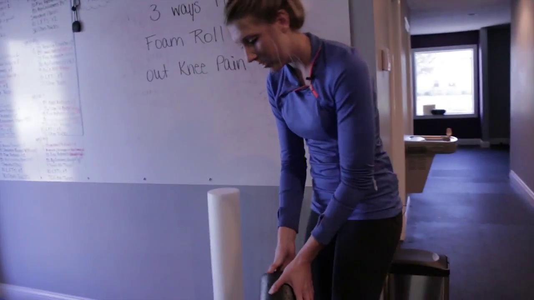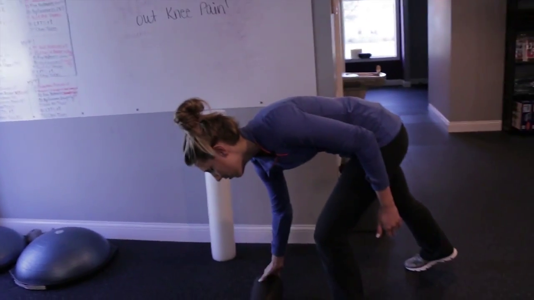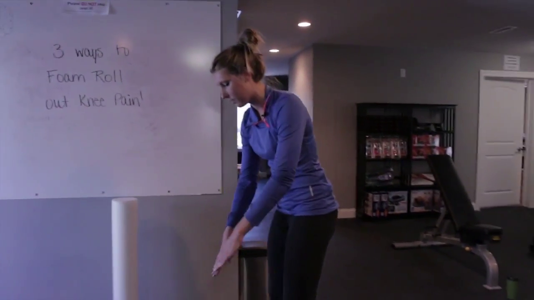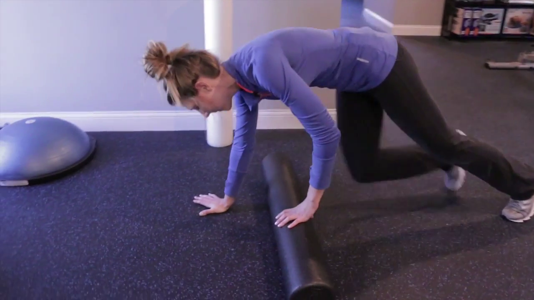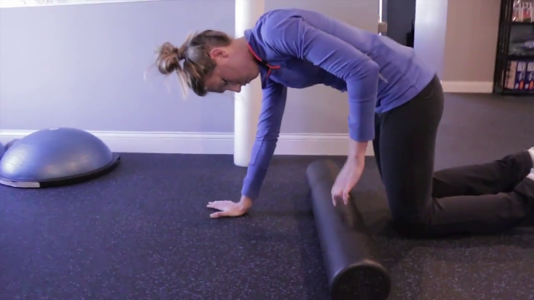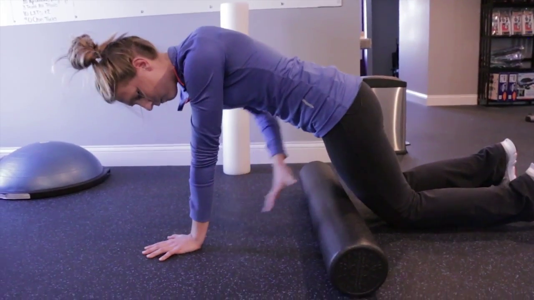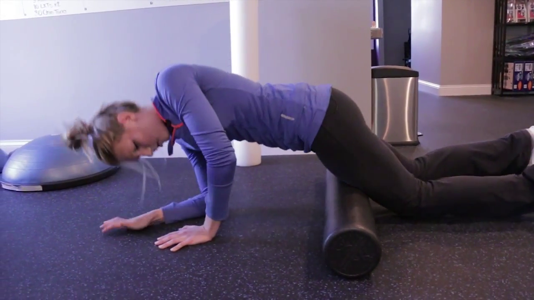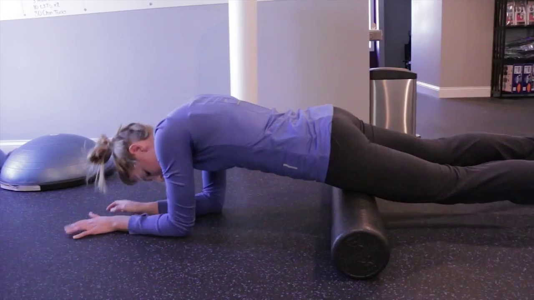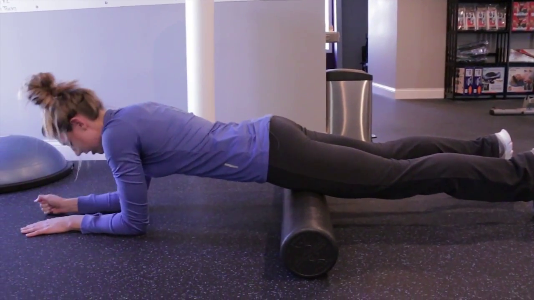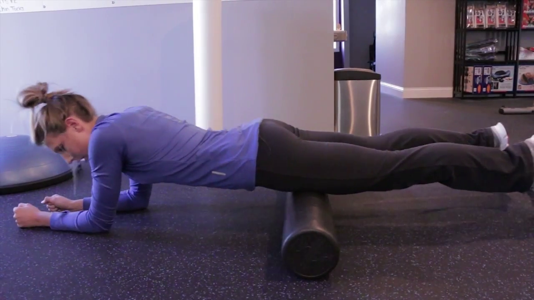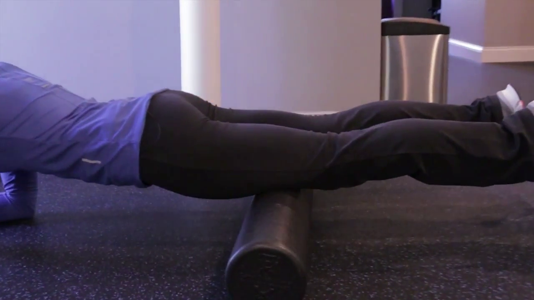All right, so let's start here. The first way we're going to do it is we're going to lay it horizontally like this, and then you're just going to get down on your stomach. You're going to start it about right below your hips. We're just going to foam roll out the quads. Those are the big muscles right there in the front of your thighs. You're just going to start right about there, and then you're going to be on your elbows down, and kind of army crawl your way forward like this.